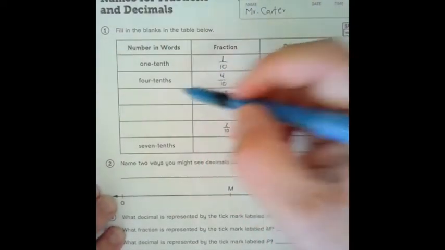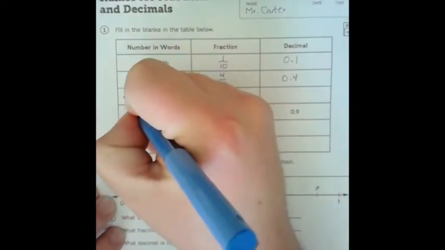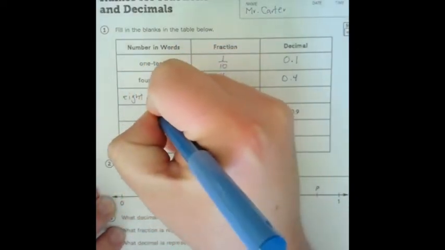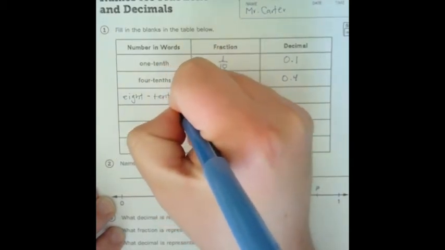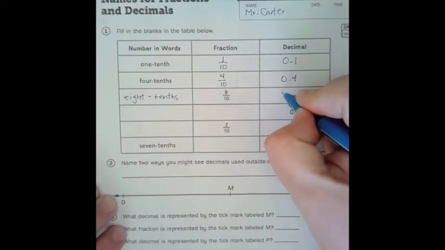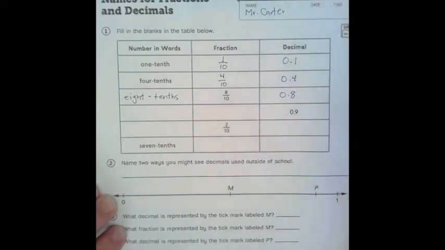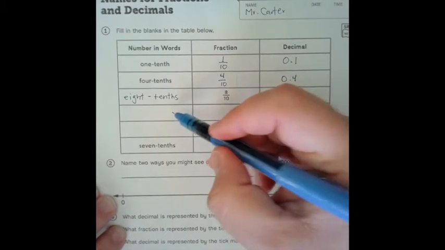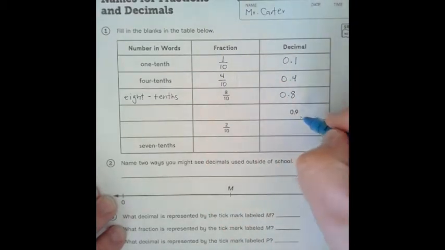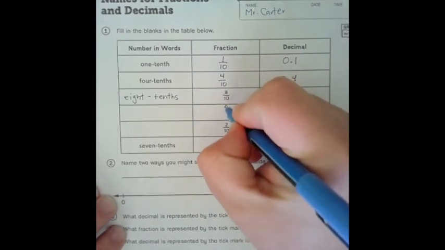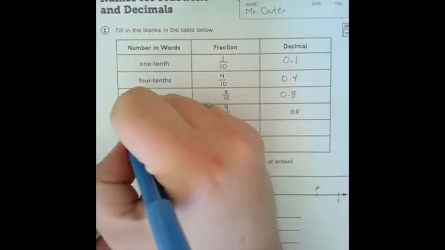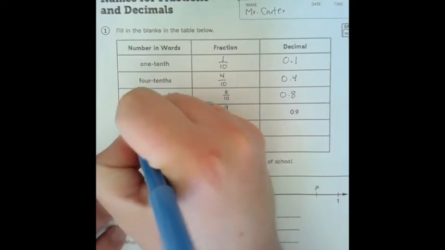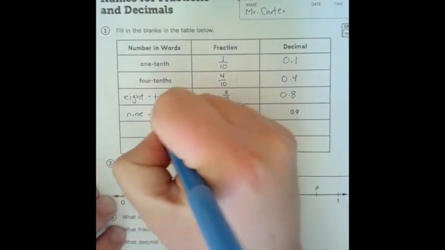So we don't have the number in words here, but we do have the fraction. It's 8/10. So if I spell it out, it's 8-tenths. And the decimal for that would be 0.8. So here we don't have the words or the fraction, but we do have the decimal, 0.9. That's 9/10. That would look like this as a fraction, 9/10. And spelled out in words would be N-I-N-E-tenths.